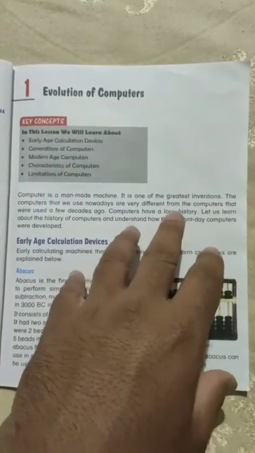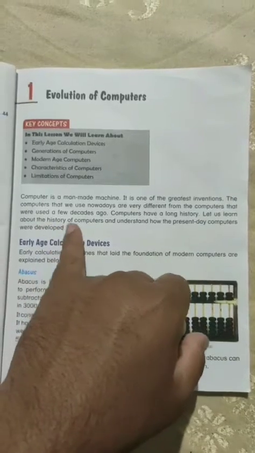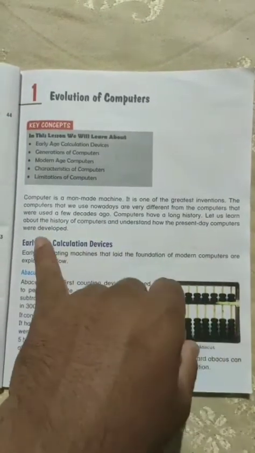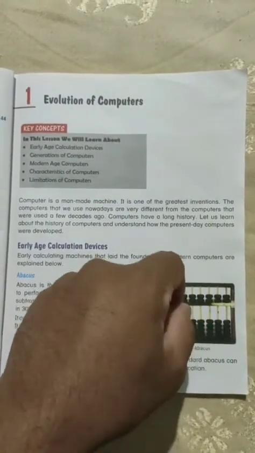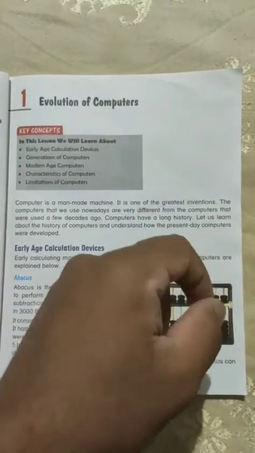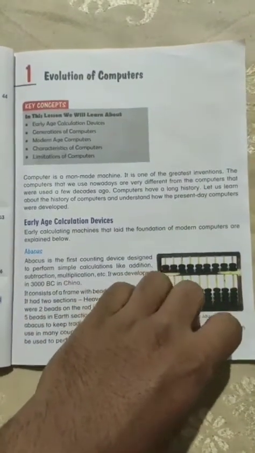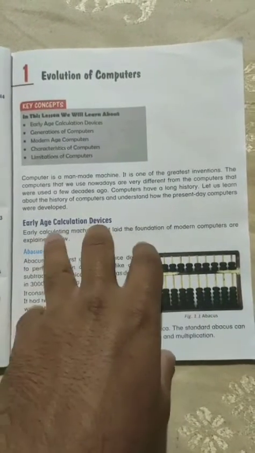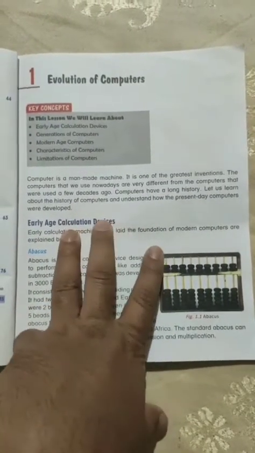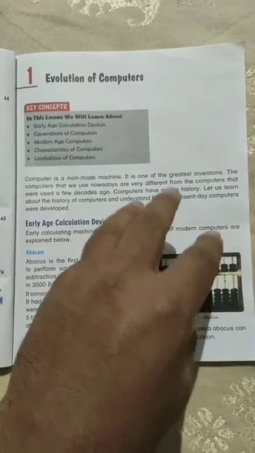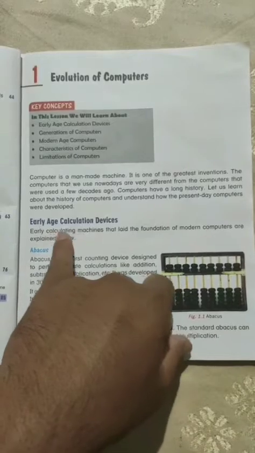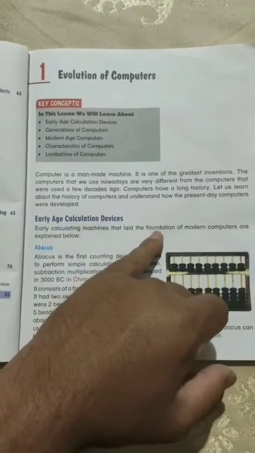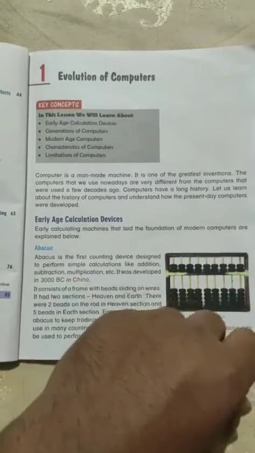Computers have a very long history. Let us know about the history of the computer and understand how present-day computers developed, how scientists and engineers made some computers. As per history, we start with early calculation devices. Why are we reading about calculation devices? They are not computer devices, but they are a part of a computer. A part came first, and from the parts it became a computer. Early calculating machines that laid the foundation of modern computers are explained below.